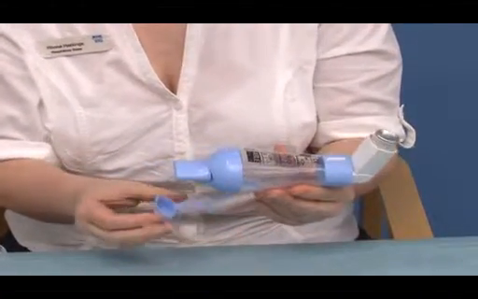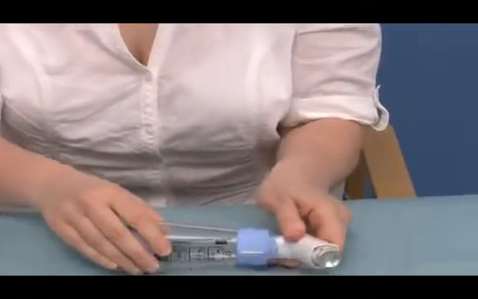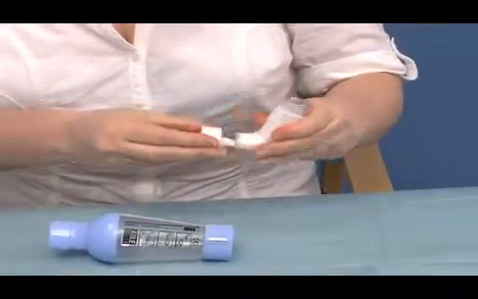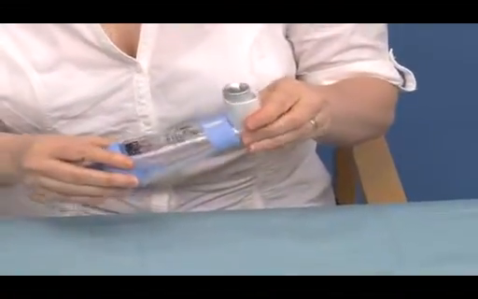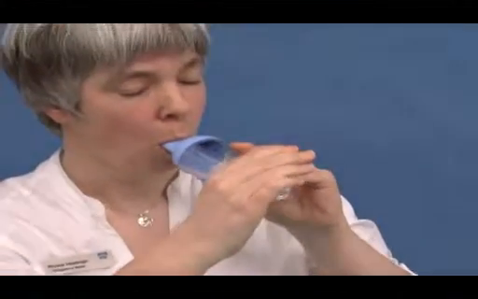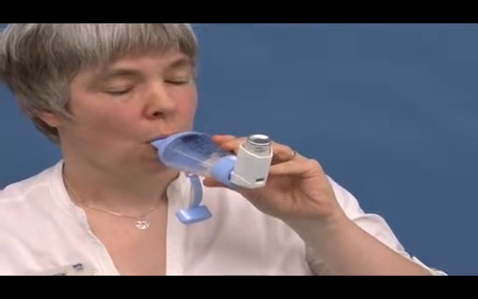I will now demonstrate how to use a metered dose inhaler with a spacer device. Removing the cover, inserting into the device, and again, if patients are able to hold their breath for the count of 10, this is beneficial.